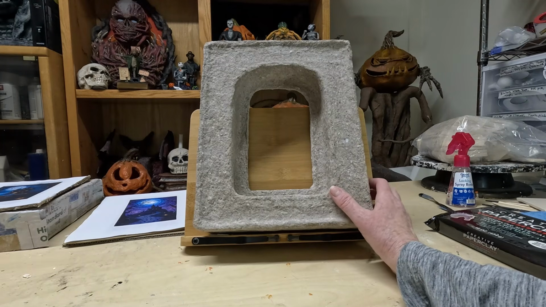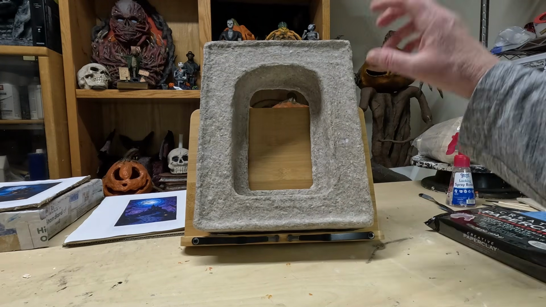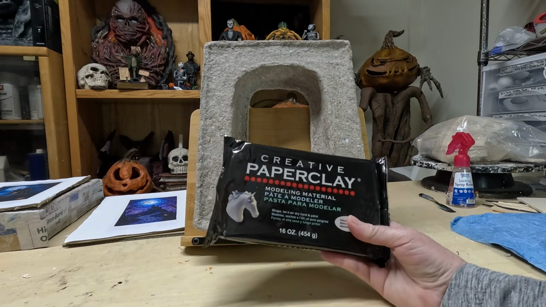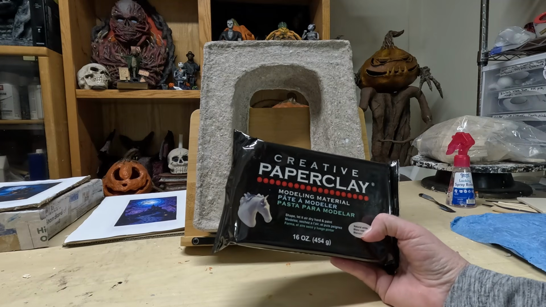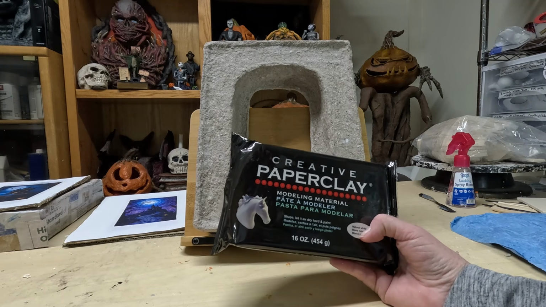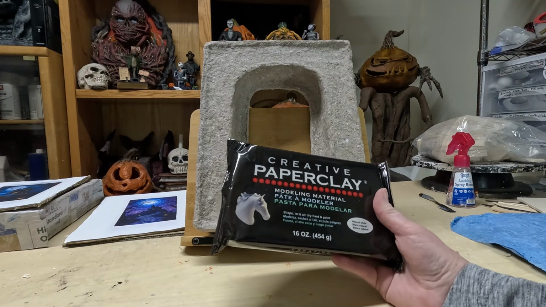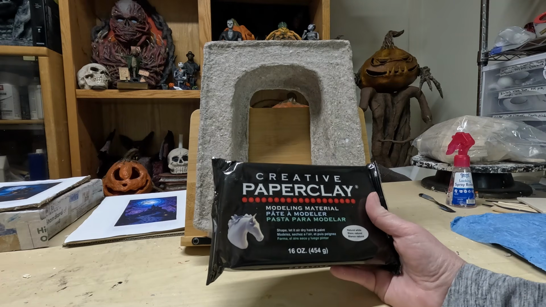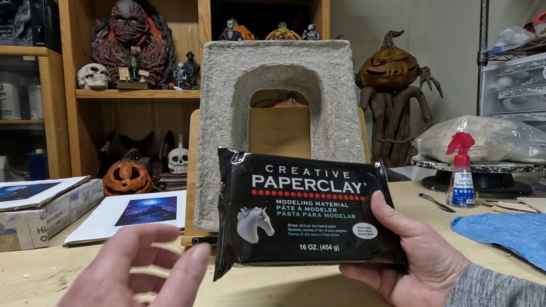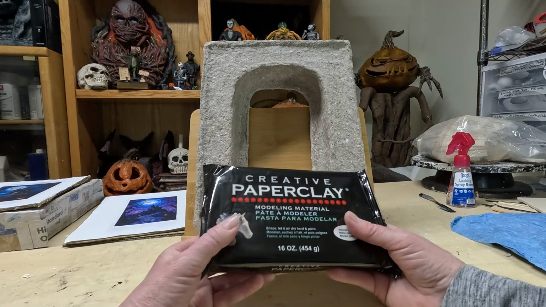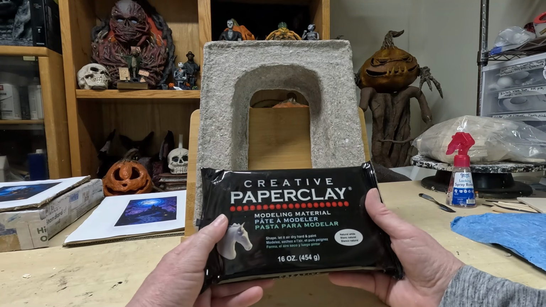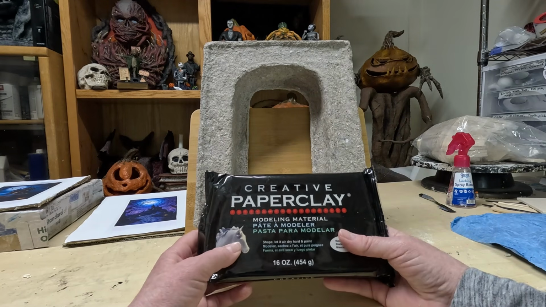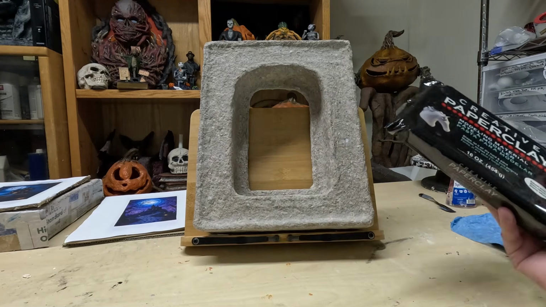The paper mache clay that I'm going to be using to sculpt in all the details is going to be Creative Paper Clay. You can find this in arts and crafts stores and also online. A pound of it, depending on where you live, with tax is probably 16 bucks or so. Might be a little bit less. Sometimes they have coupons, but this stuff is really great. It's professional grade paper mache clay. You don't have to add water or anything to it. Most of you out there are probably very familiar with Creative Paper Clay.